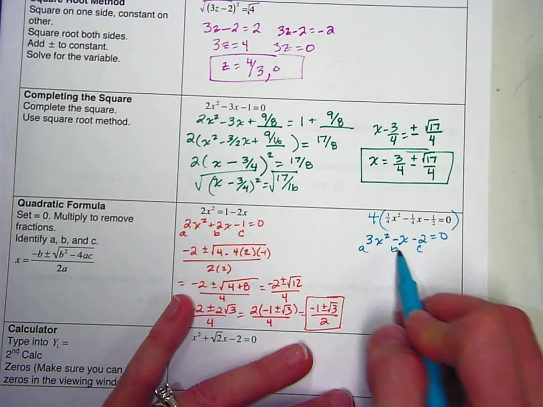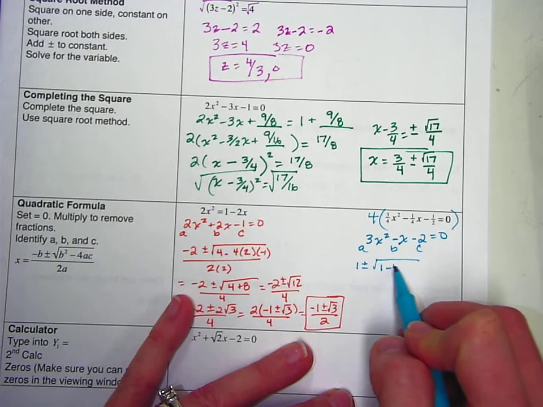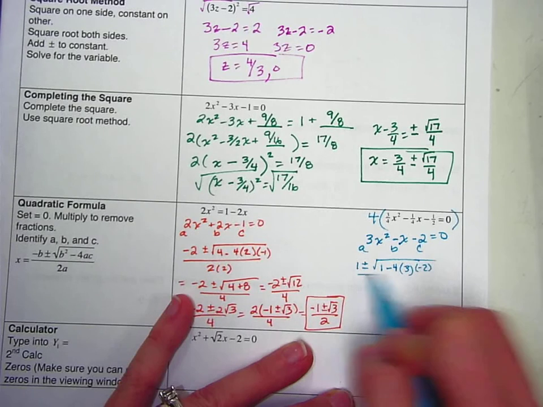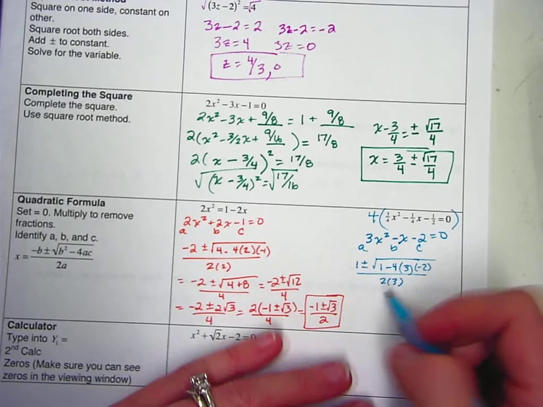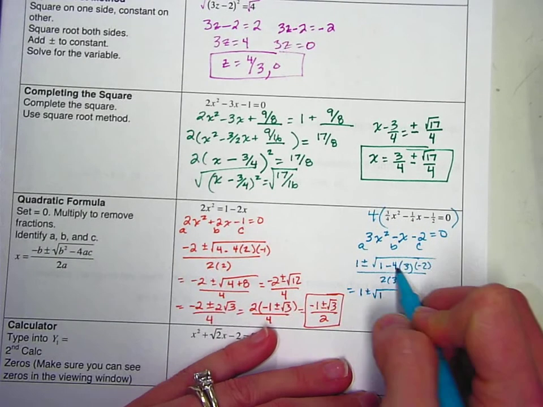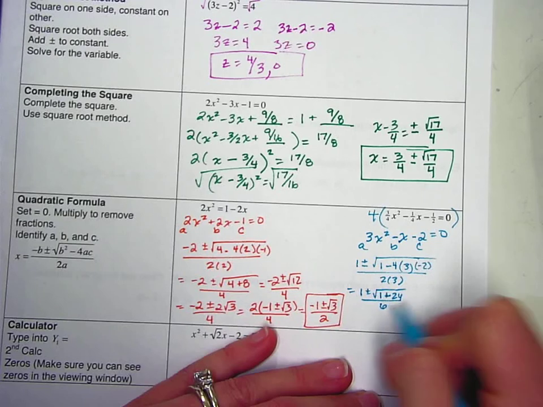So we have the opposite of b plus or minus the square root of b squared minus 4 times a times c, all over 2 times a. And so that's going to be 1 plus or minus the square root of 1. I have 2 negatives, so that's plus 4 times 3 times 2 is 24, over 6. So that's 1 plus or minus root 25.